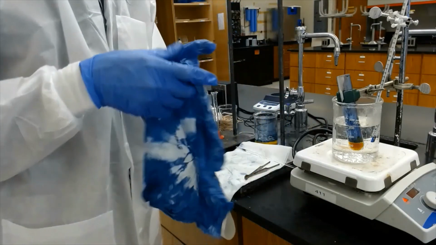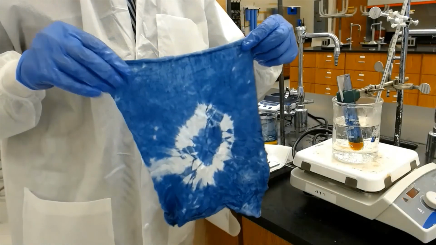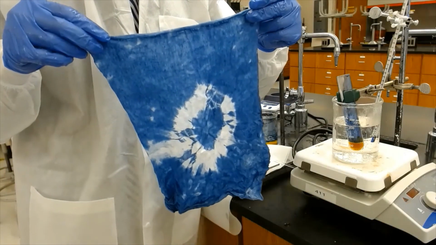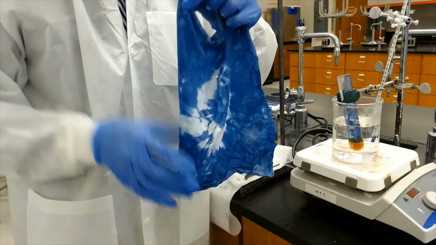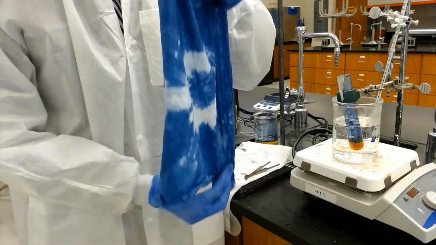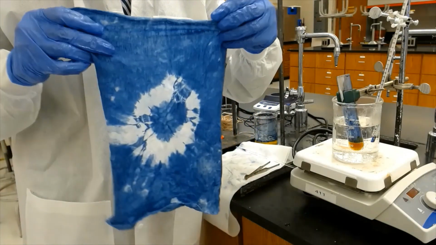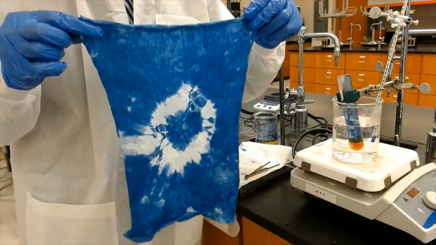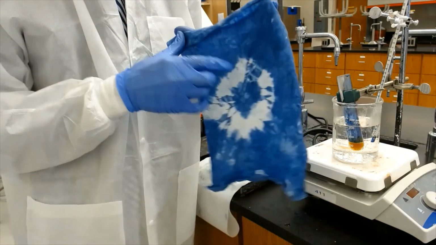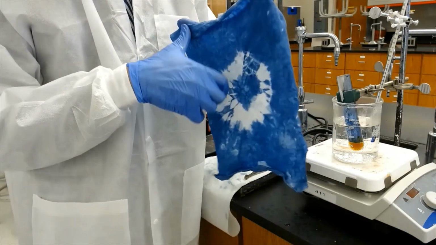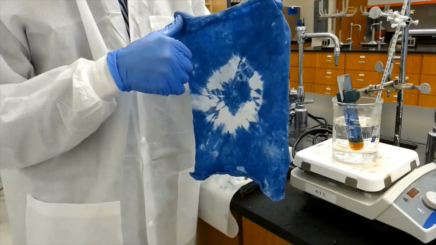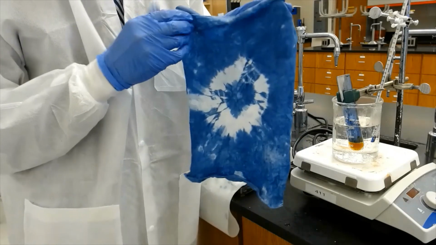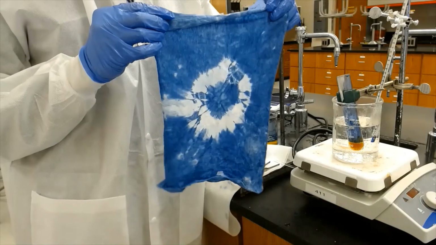And here we go with a nice tie-dyeing of this material. You can do this on your t-shirt, you can give it all kinds of design that you like. And of course this was the part that did not get exposed to the solution. That's why it's remaining the original color white. Okay? So have fun.